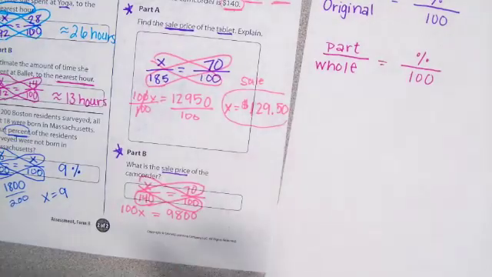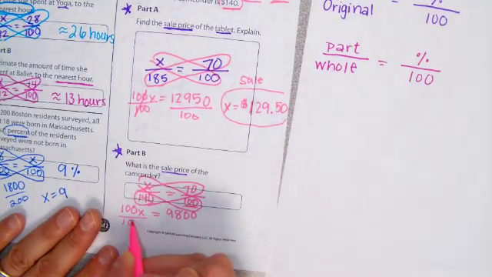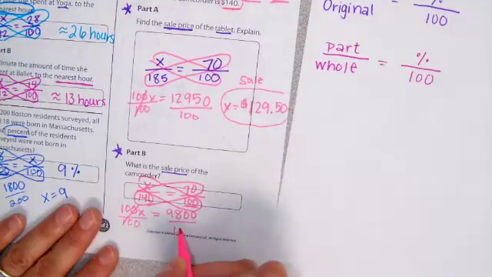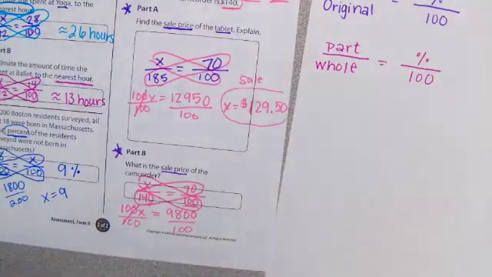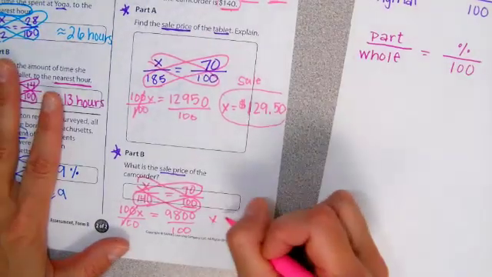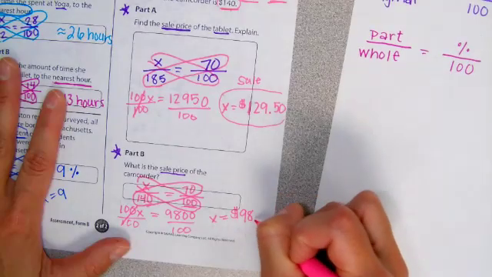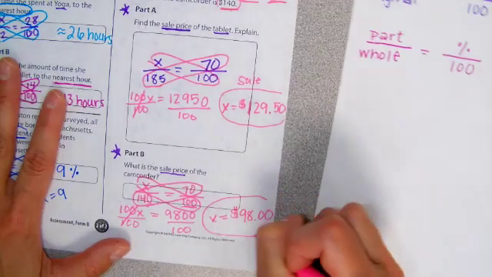And the last step, remember, we don't just leave it like that. We got to divide by that last one. We're going to divide by 100. 9,800 divided by 100. Our sale price for the camcorder is going to be $98 even. Boom.